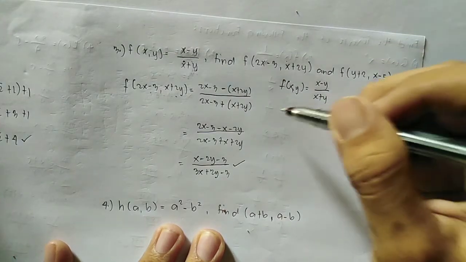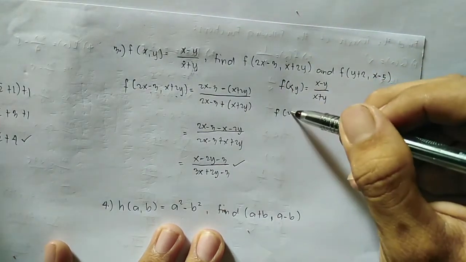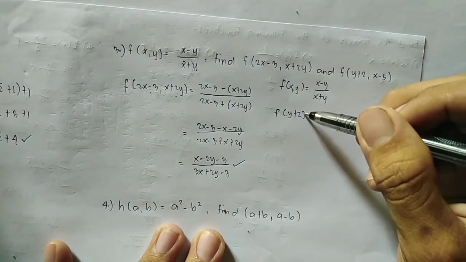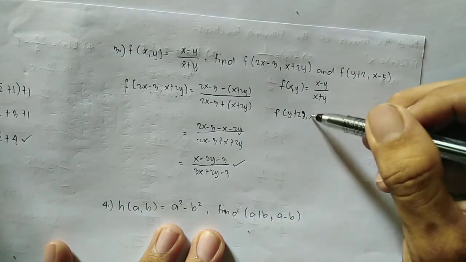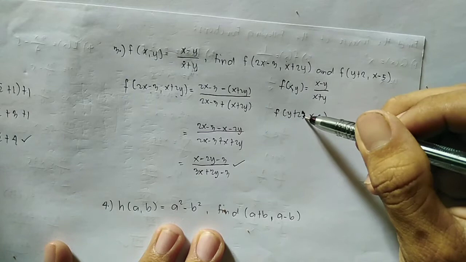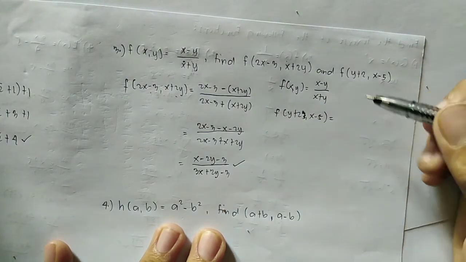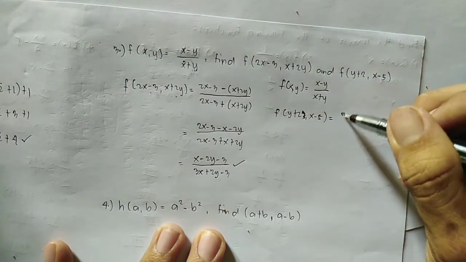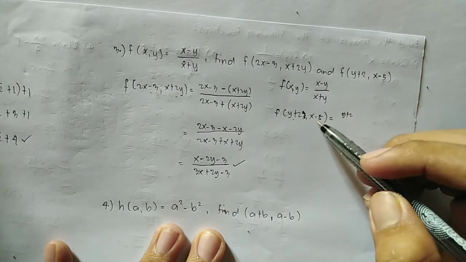So we have to substitute the given values. We have y plus 2, and we have x minus 5. Okay, so our x will be y plus 2, so this is our x and this is our y.